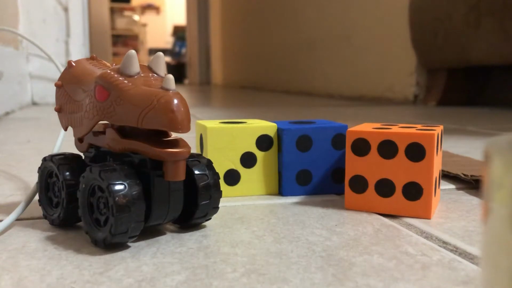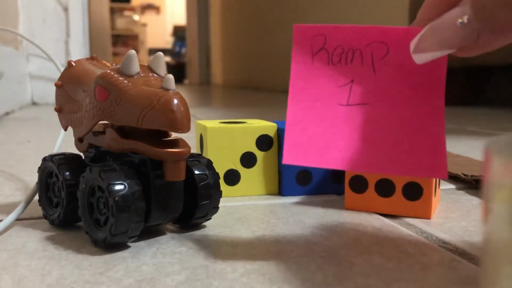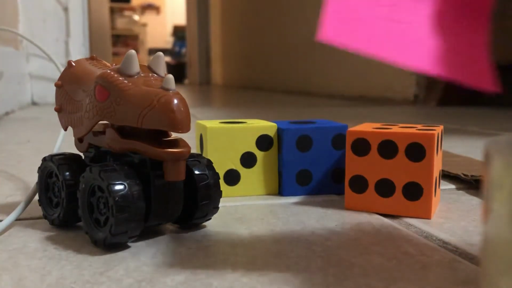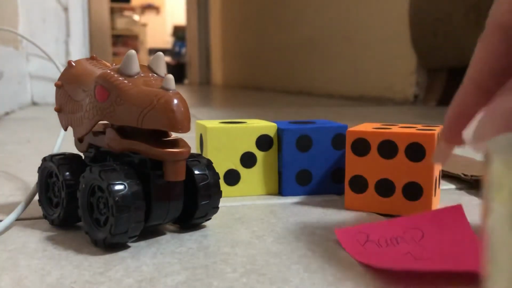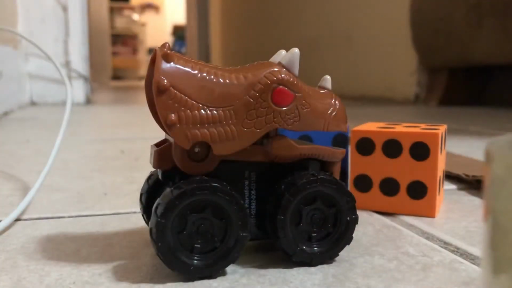And they will also be given sticky notes so that they can label it ramp 1, ramp 2, and ramp 3, which will basically be placed on the destination of where the car would land, depending on the ramp. That way, when all 3 sticky notes are labeled and are placed in different locations, the students will be able to see which ramp caused the car to go faster.